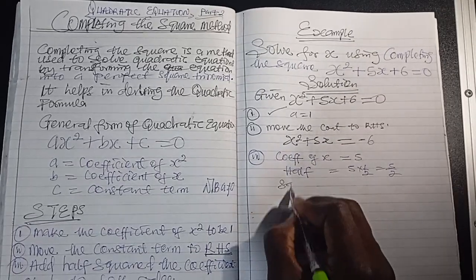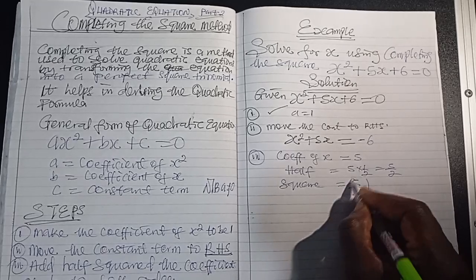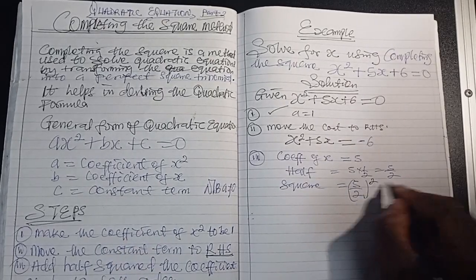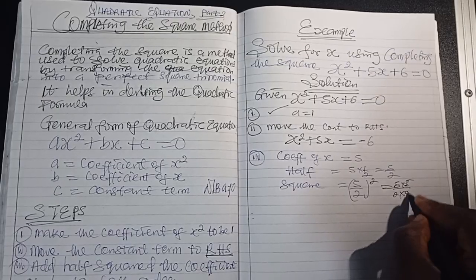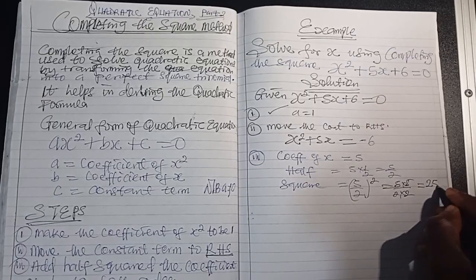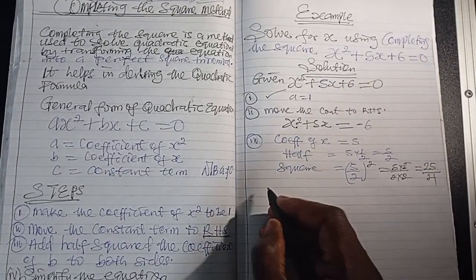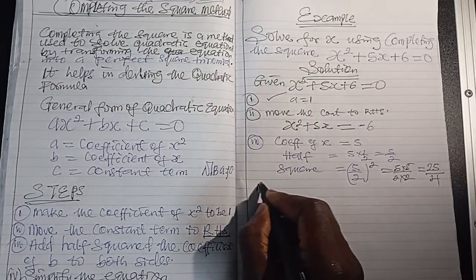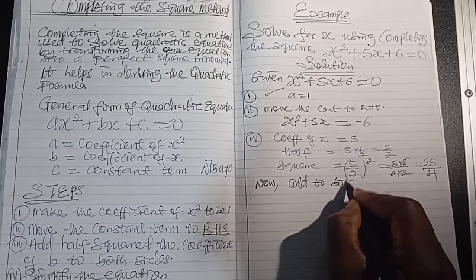Now, square is 5 over 2 all raised to power 2, which is 5 times 5 divided by 2 times 2. You have 25 over 4. So that is what we are going to add. Okay, now add to both sides.